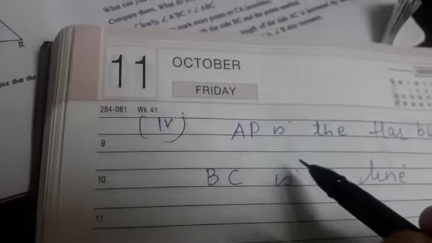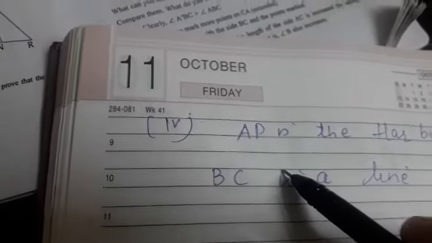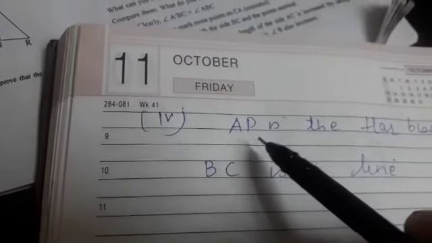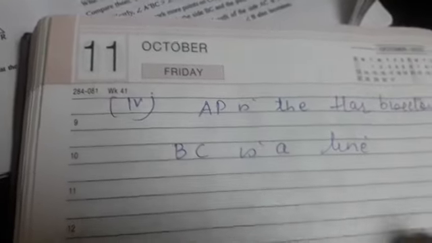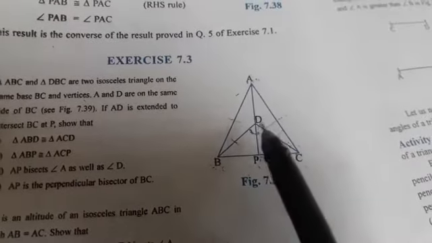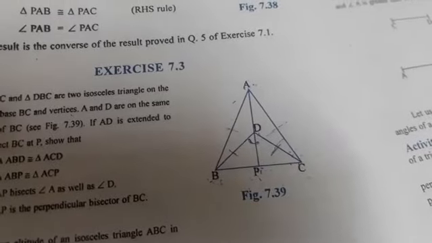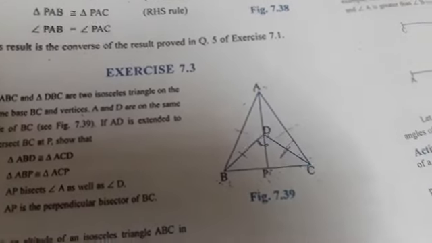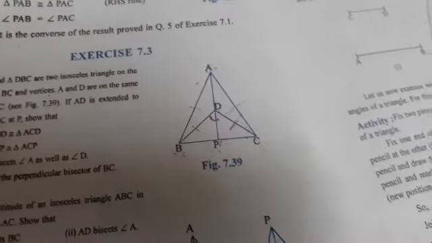So I can write angle BPD plus angle CPD.